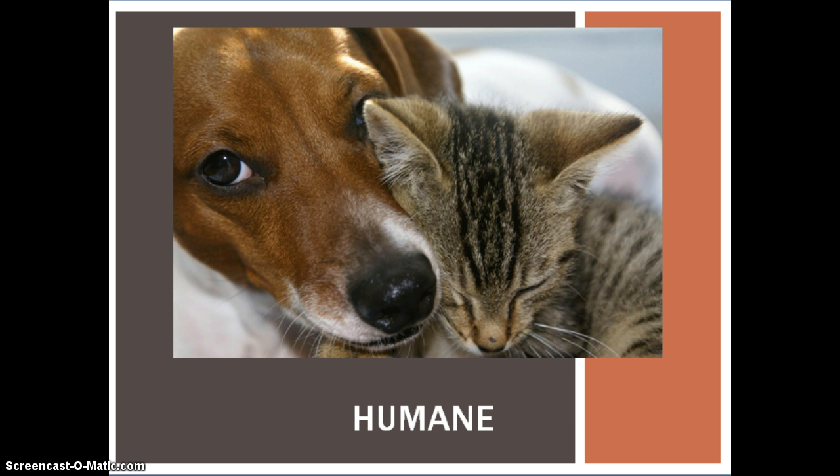Next word is humane, and I chose this picture of this dog and this cat because maybe you've heard this word from the Humane Society. That's a group that takes care of abused animals, and they kind of take them in and hopefully get them adopted. Okay, so humane means kind and merciful. It's an adjective, kind and merciful. The synonym for that is compassionate, and the antonym is brutal, which would be the people that are doing those things to the animals in the first place.